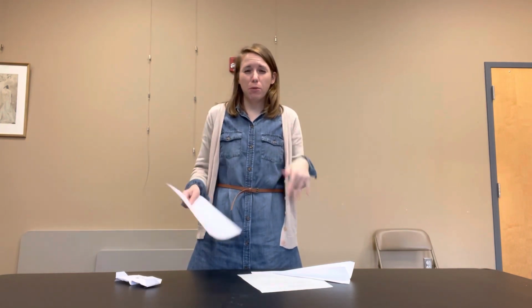I don't think cardstock will probably work. You probably will need something a little flimsier. The flimsier paper will make it easier to fold, but that's all you need for today's experiment.